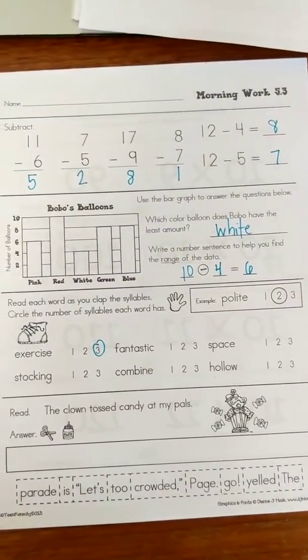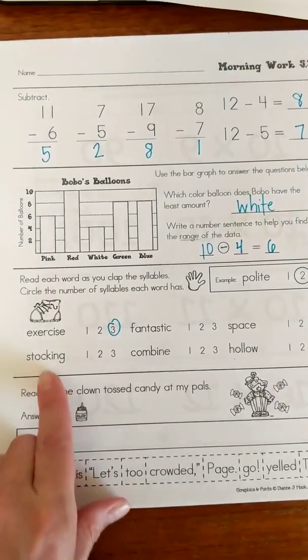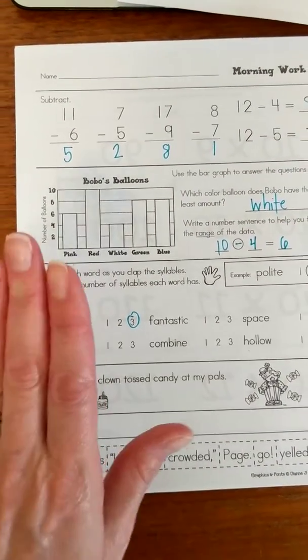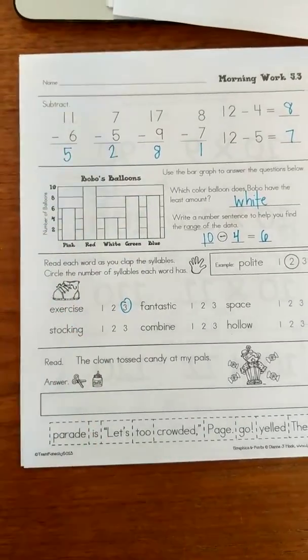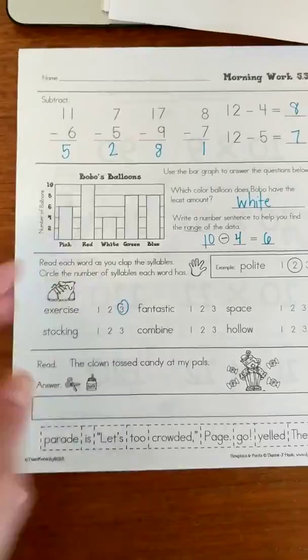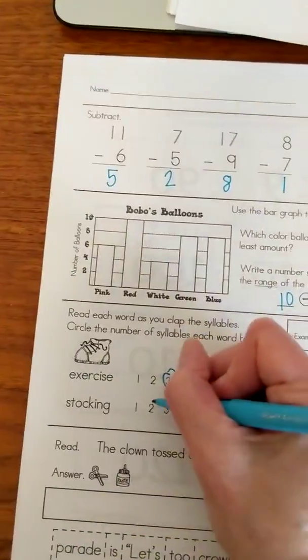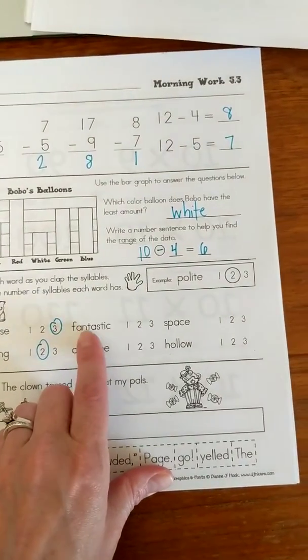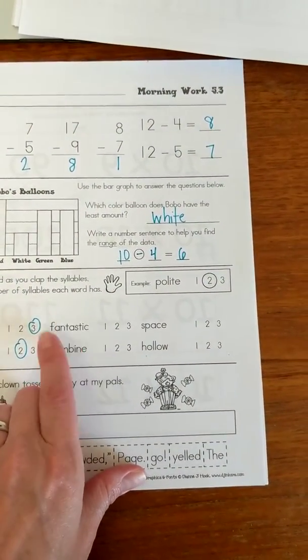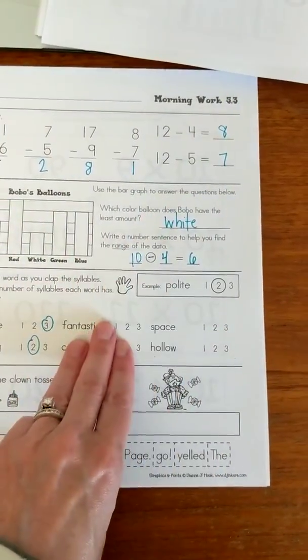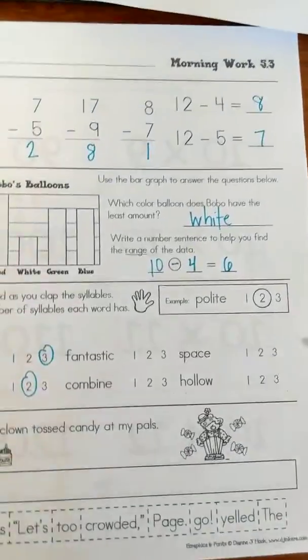Okay, let's go ahead and go over the answers. So next we have stocking. Stocking. So I'll tap them out. Stocking. I just heard 2. Then we have fantastic. Fantastic. 3 syllables.